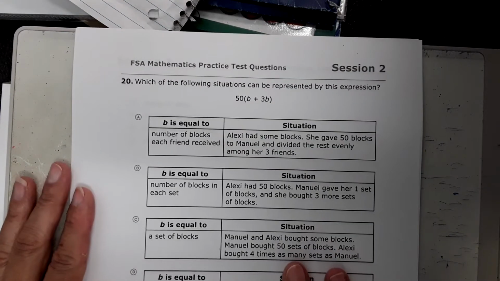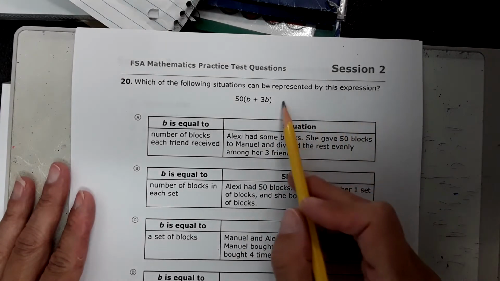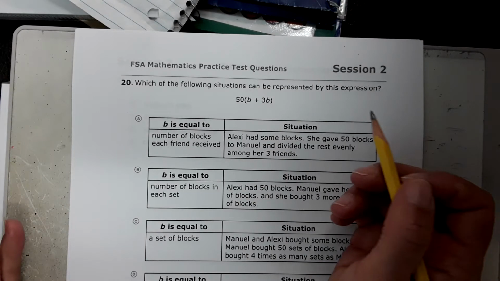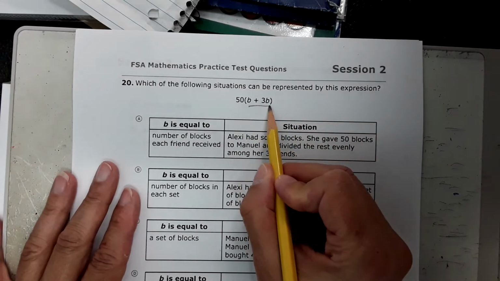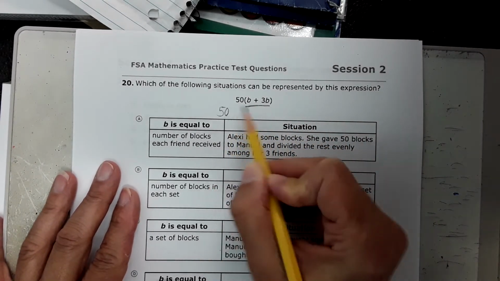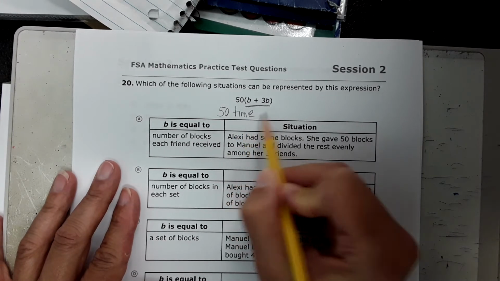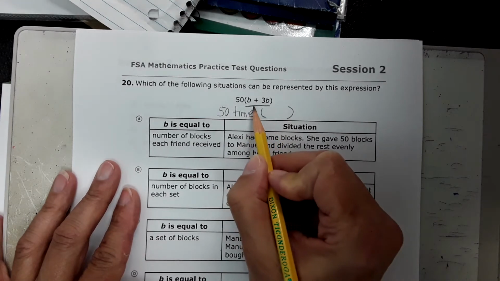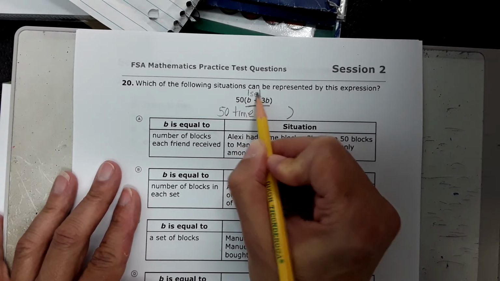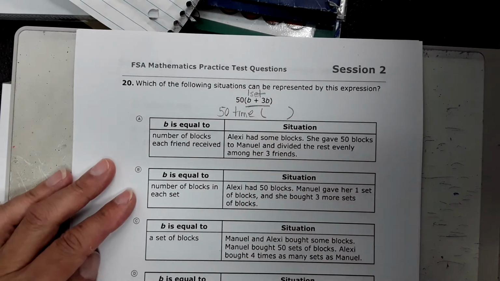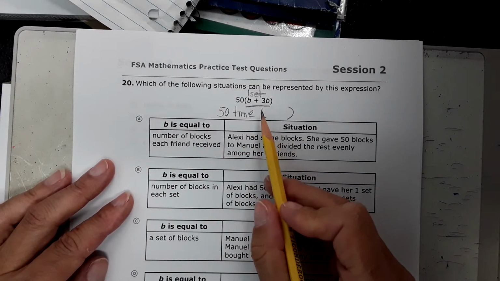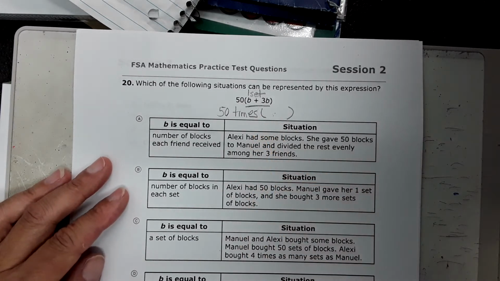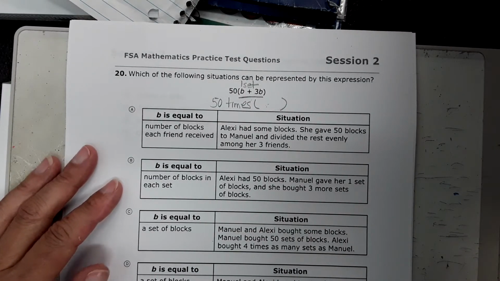All right, next one. It says, which of the following situations can be represented by this equation? When I look at this, I know this is the distributive property. But what I know is that this also represents 50 times whatever is in the parentheses, and whatever's in the parentheses represents one set of something. So I'm going to look at all the answers and see which one makes sense.